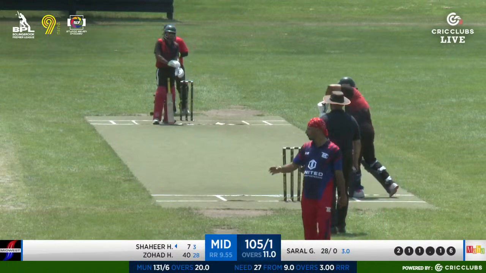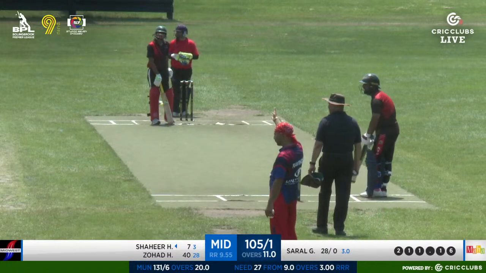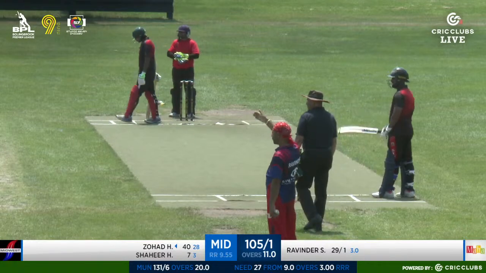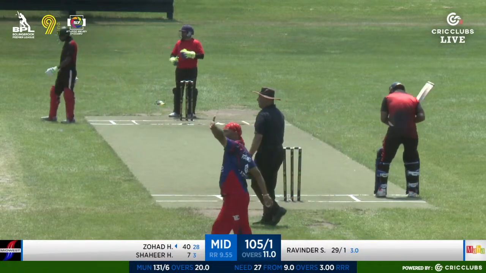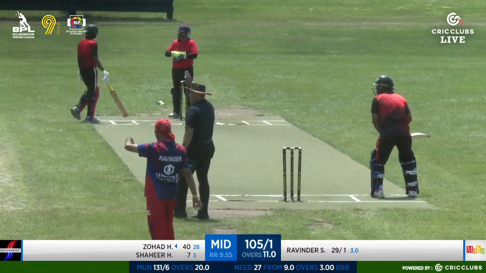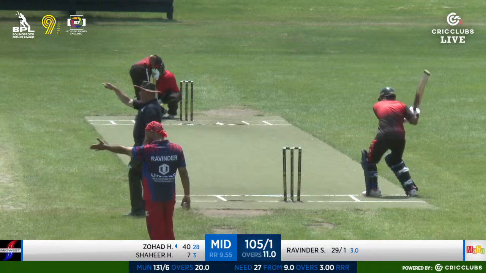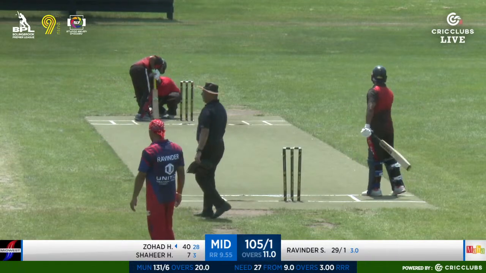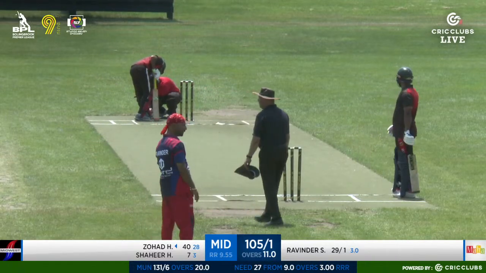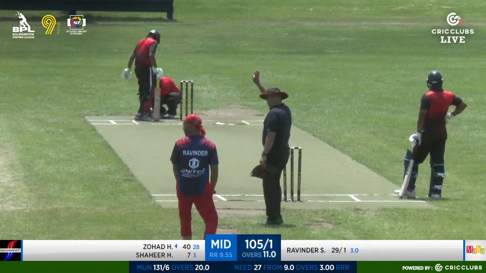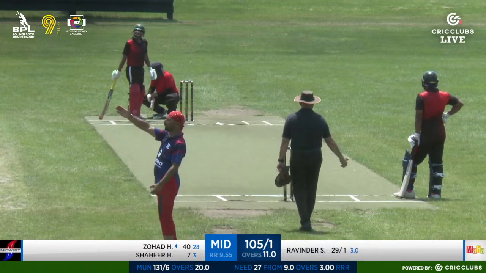The winner of that match will be progressing through to the final, very likely to face the Midwest Cricket Club later on this afternoon. That final is scheduled, I believe, to go off at 4:30, depending on the circumstances, somewhere around 4:30, 5 o'clock. We'll give you updates as we get a little bit closer to the time if you're watching.